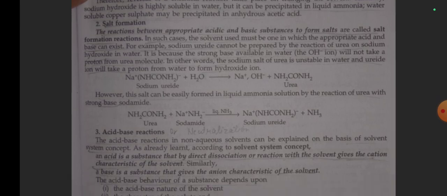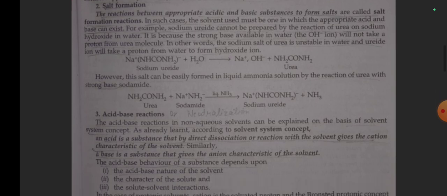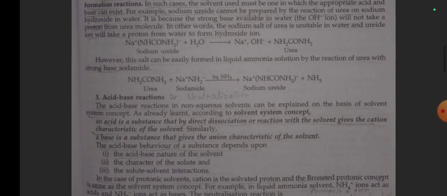Number 2. Salt formation. The reactions between appropriate acidic and basic substances to form salts are called salt formation reactions. In such cases, the solvent used must be one in which the appropriate acid and base can exist. For example, sodium urate cannot be prepared by the reaction of urea with sodium hydroxide in water. It is because the strong base available in water will not take a proton from the urea molecule. In other words, the sodium salt of urea is unstable in water, and the urate ion will take a proton from water to form hydroxide ion.